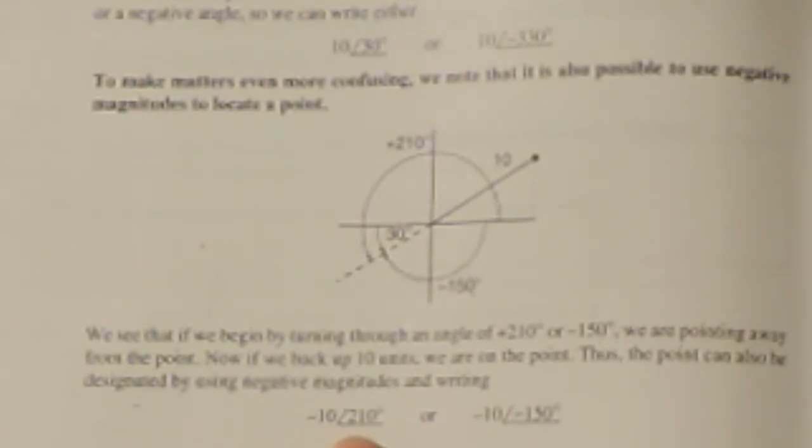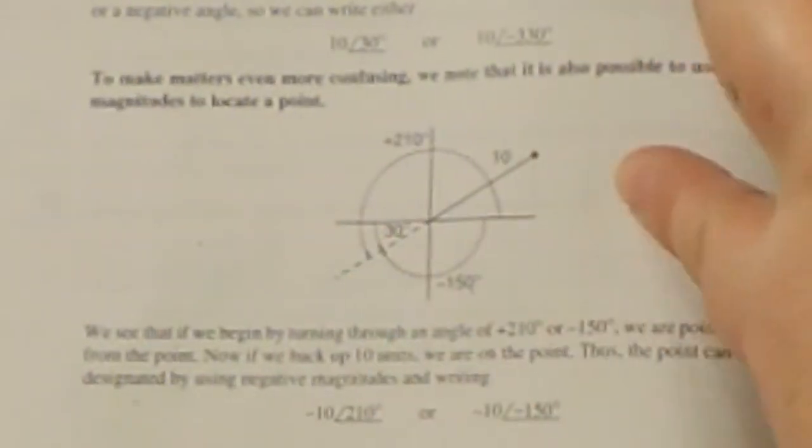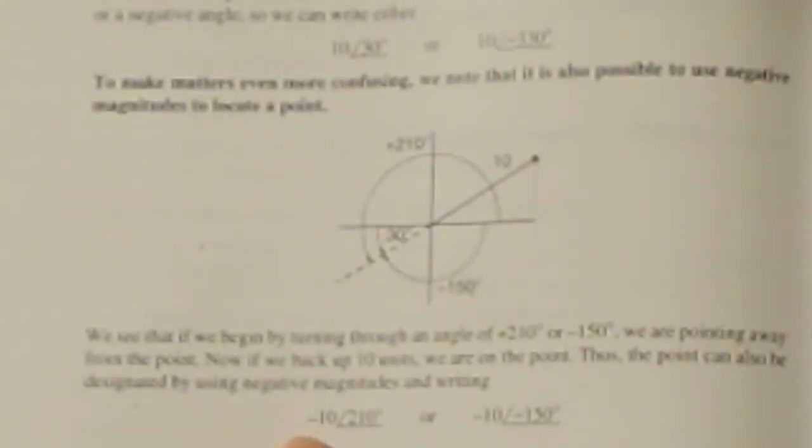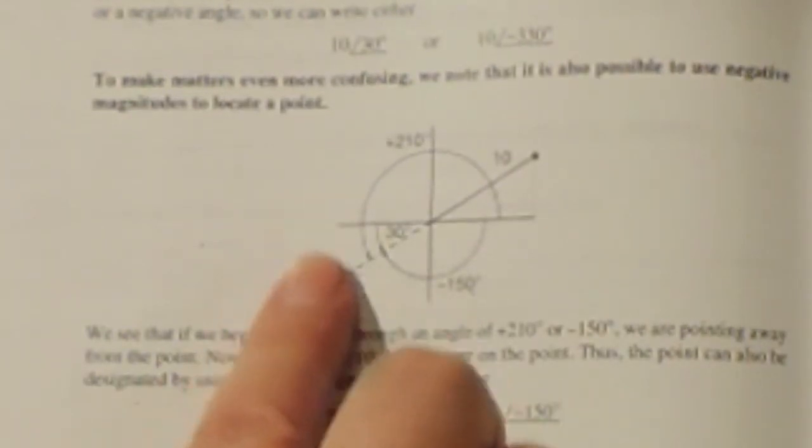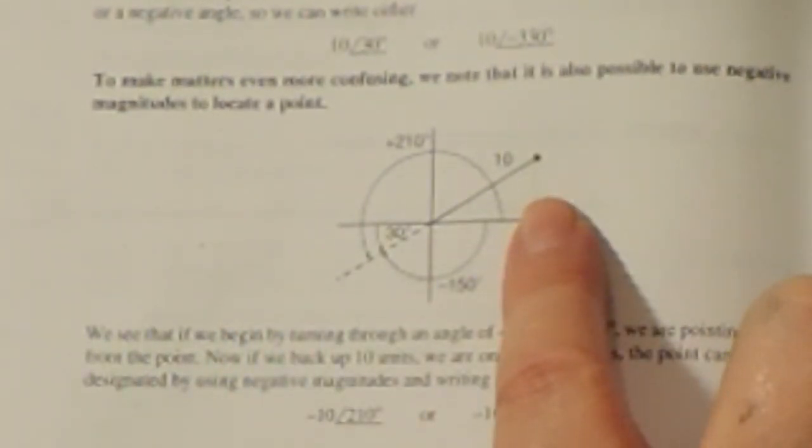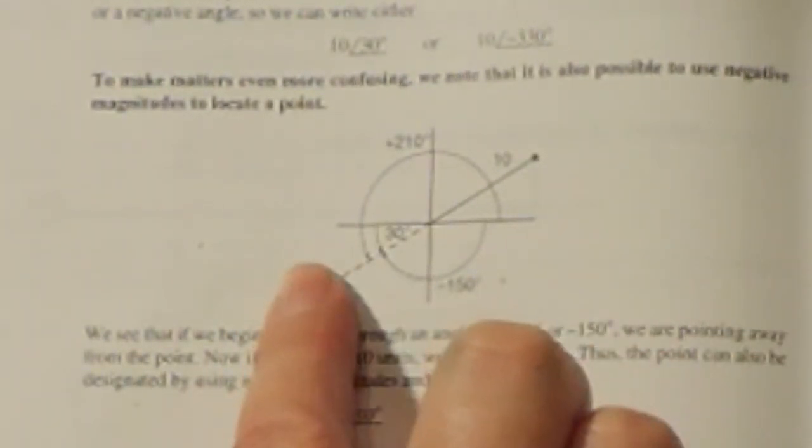So in this case, our magnitude is now a vector. It's showing direction and not just distance. And of course, if we measured this angle from this way, it would actually only be -150 degrees. So we could call the same point -10 at -150 degrees.